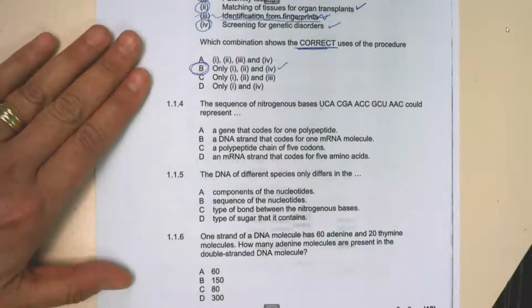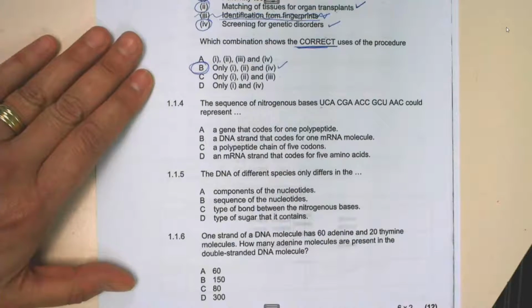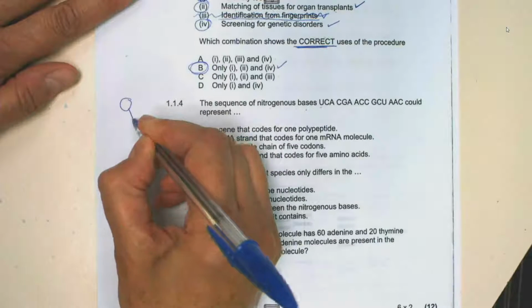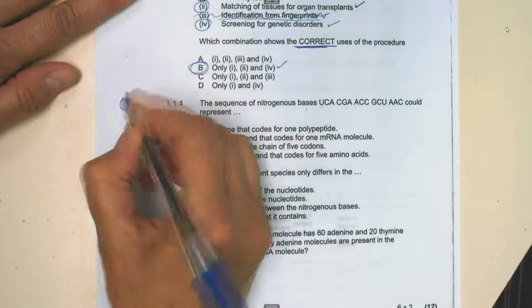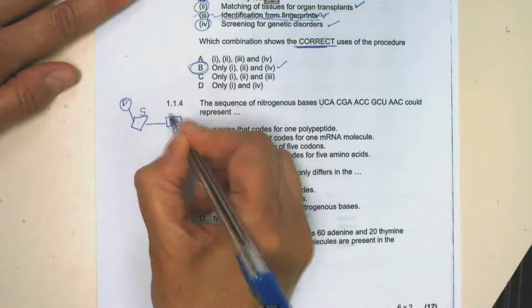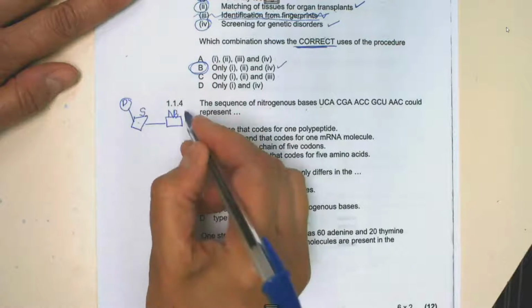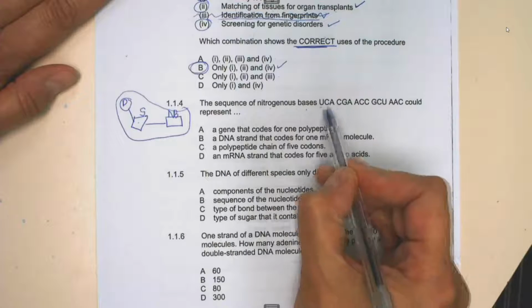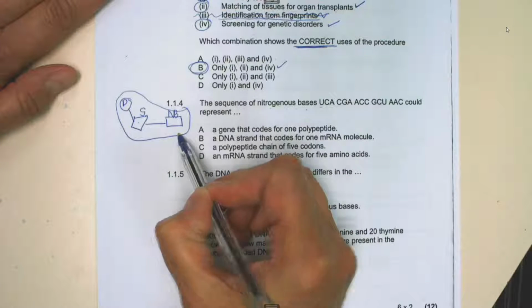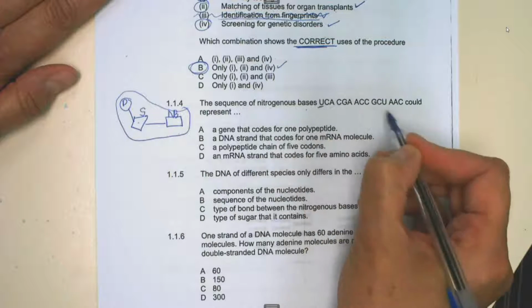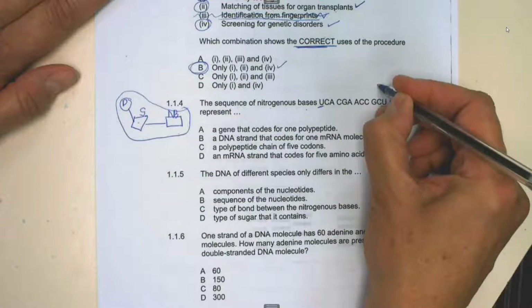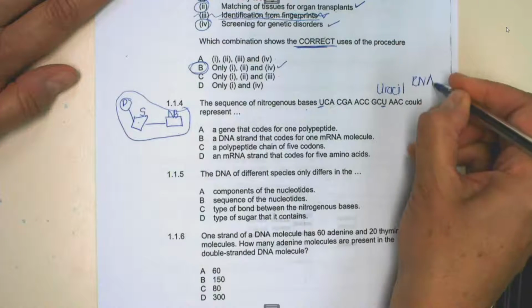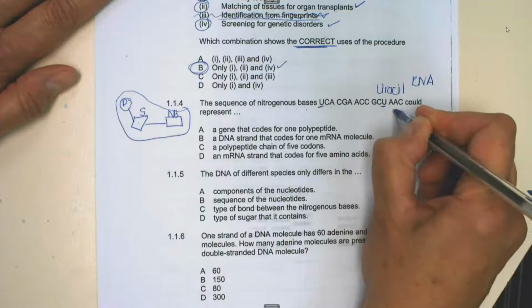Okay, 1.1.4. We have a sequence, and immediately when I see that sequence of nitrogenous bases, you still remember, we have, I'm just going to do it quickly, a phosphate there, a sugar there, and there we have our nitrogenous base, and that is the building blocks of DNA and RNA. So here in this question, they don't tell us if it's DNA or RNA, but there's a clue. Have a look, what do we have here? We have a U, and a U is for uracil, and uracil we find where? We find that in RNA. So immediately I have a clue without them telling me directly.